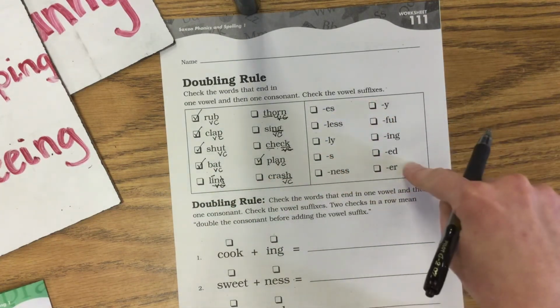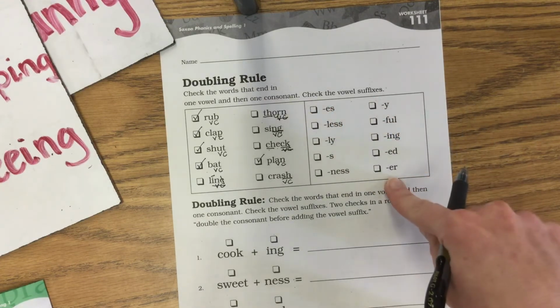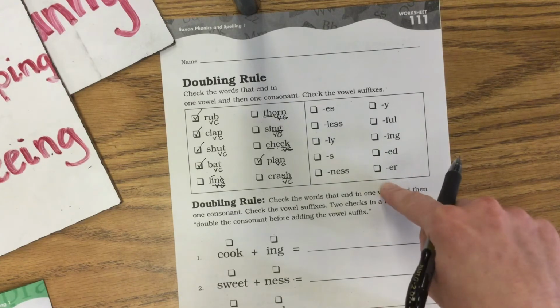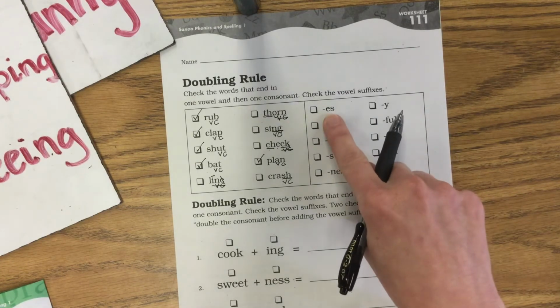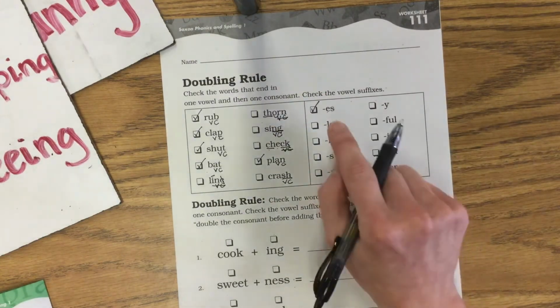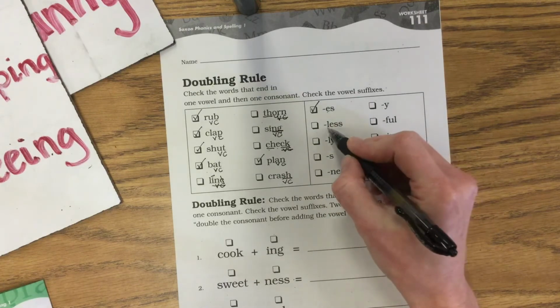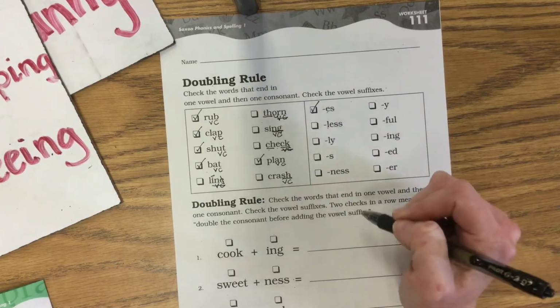Now we're going to look at our vowel suffixes. We're going to put checks on just the ones that are vowel suffixes. Remember, our vowels are A, E, I, O, or U, and sometimes Y. So we're going to go through. We have suffix ES. E is a vowel, so I'm going to give it a check. We have suffix LESS, less. L is not a vowel, so I'm not giving it a check.